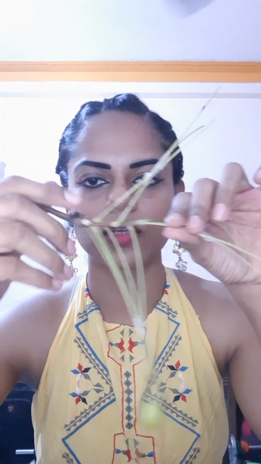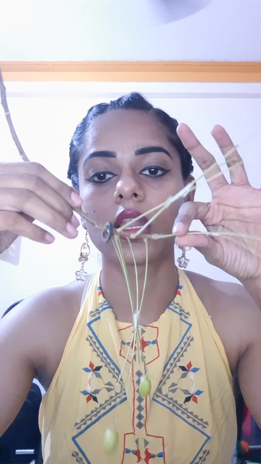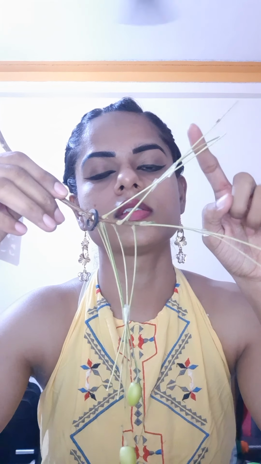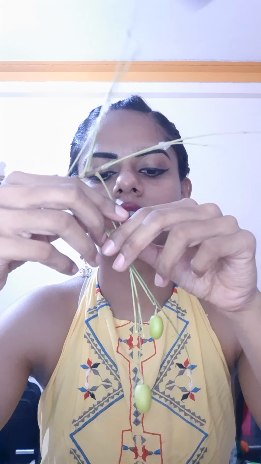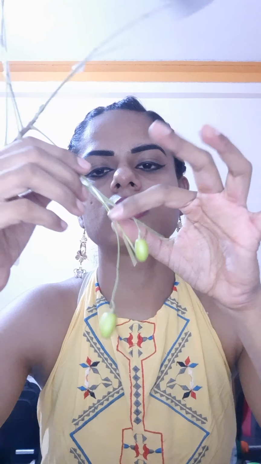So a total of 10 segments are there in the right lung. This is the upper, middle, and lower. Now we talk about the bronchopulmonary segment. So these are the segments, 5 segments.